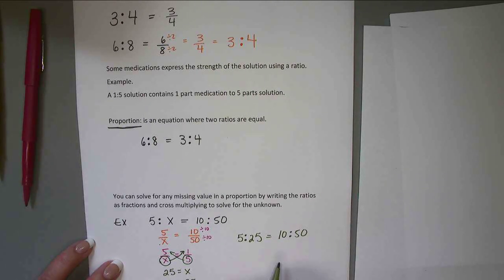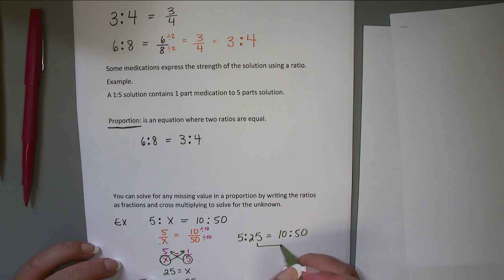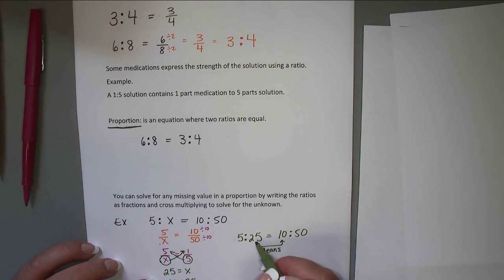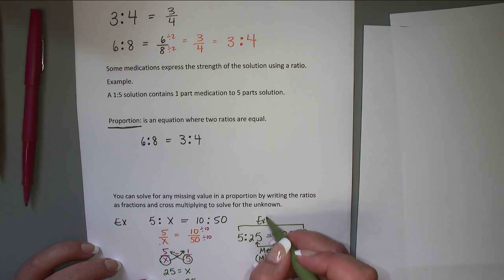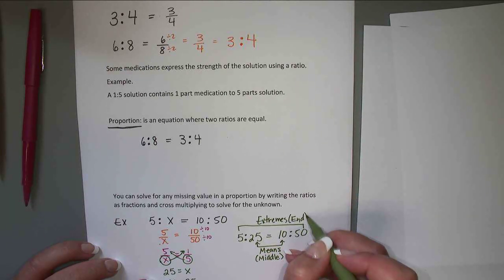Now take a look at this. You see that if we multiply 5 by 2, we get 10, and we multiply 25 by 2, we get 50. Now, these inside numbers are called the means, or you can think of m as saying the middle. So the middle numbers are called the means. Let's just write middle. And the outside numbers are called the extremes, and you can think of that as the end numbers, the numbers on each end.